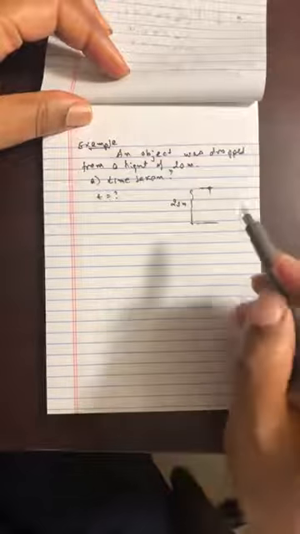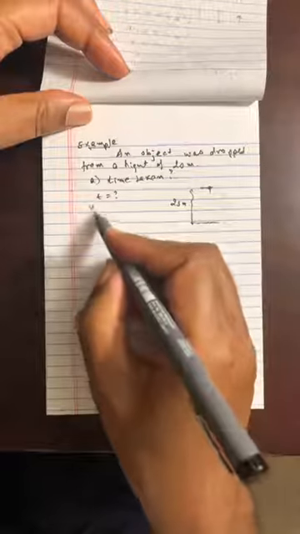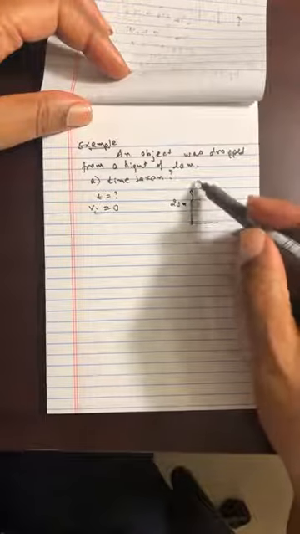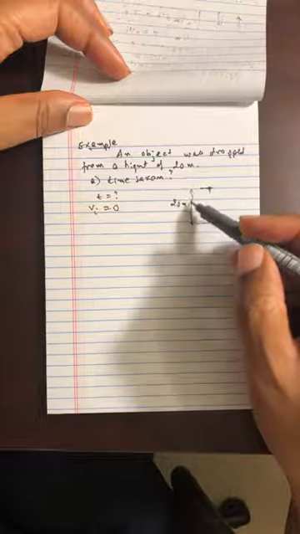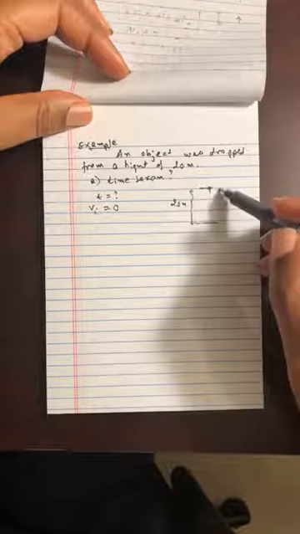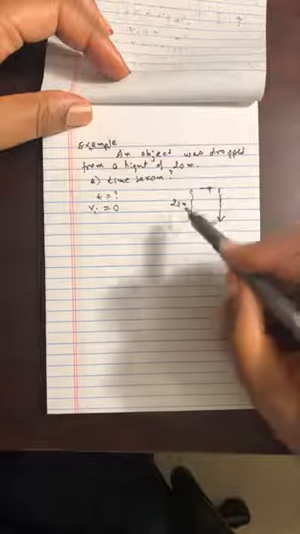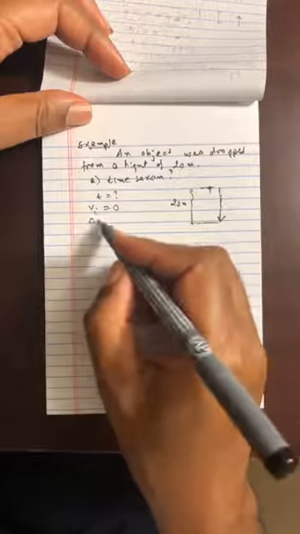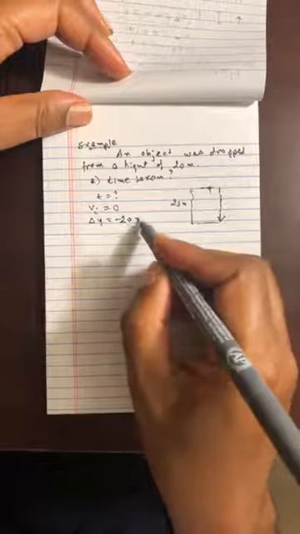Dropped means it's starting from rest, so the initial speed is 0. And the other thing we know is displacement. Now it's very important to distinguish between positive and negative. In this case, it's going downwards, the value of y is decreasing, so delta y is negative. It's 20 meters, but it is negative because it's going down. So we have delta y equals negative 20 meters.